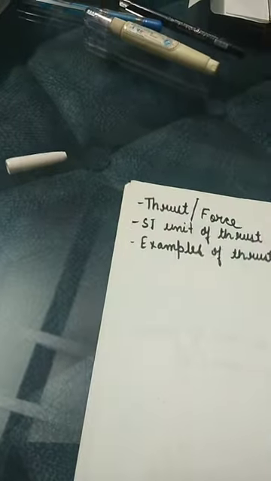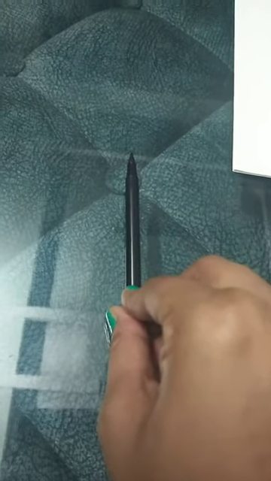Suppose that when I apply force on this pen from the right hand side, it will move towards the right hand side, and when I apply force on this pen from the left hand side, it will move towards the left hand side. Or if we compress a box, it will change its size or shape.